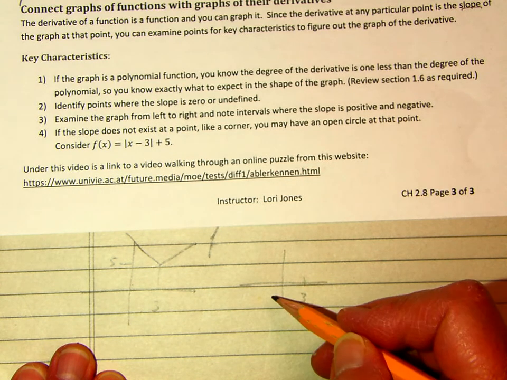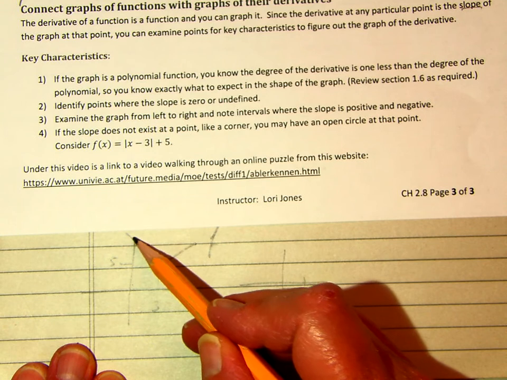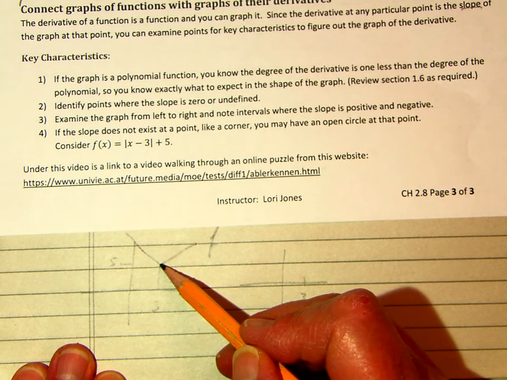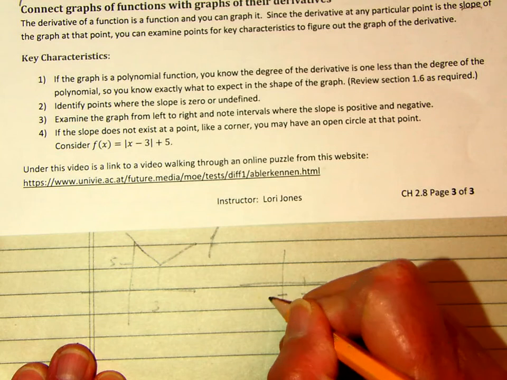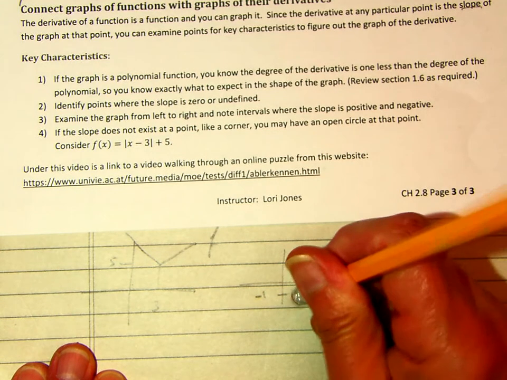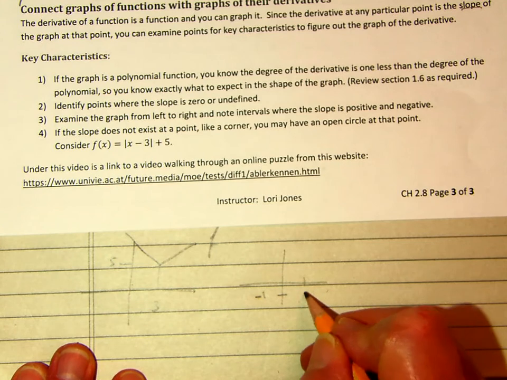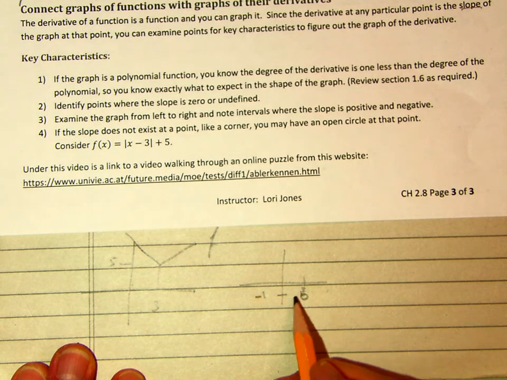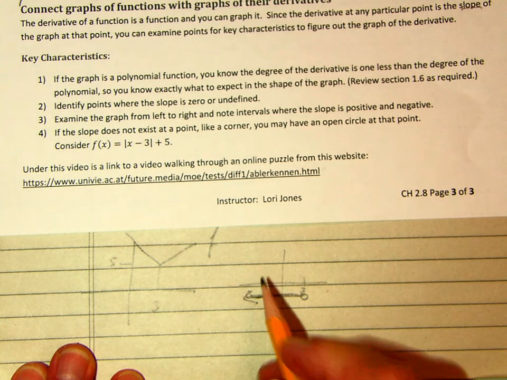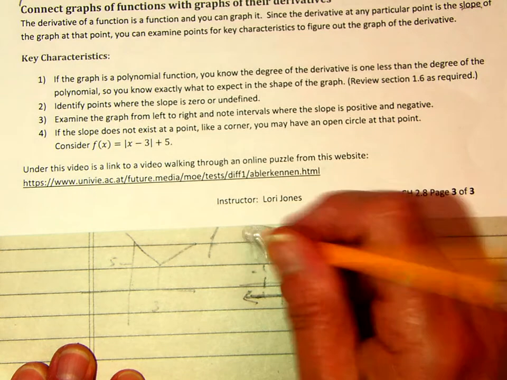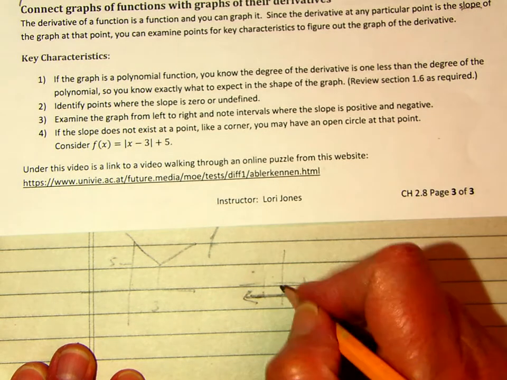To the left of x equals 3, slope is negative, and the slope is the same the whole time. It's a constant. So this would be negative 1. Let me write this a little differently.